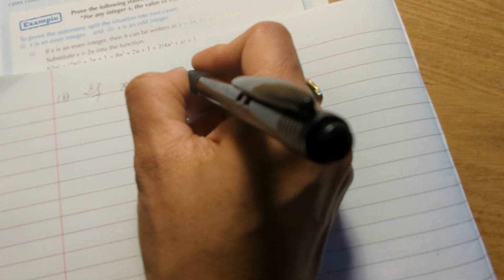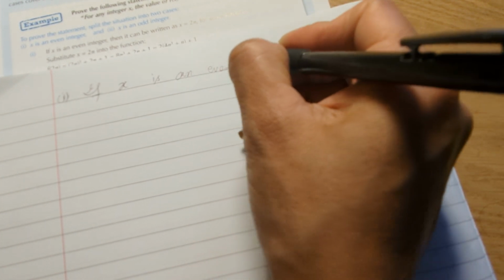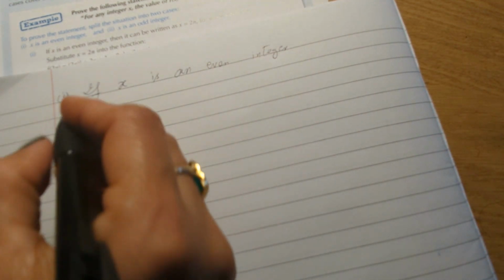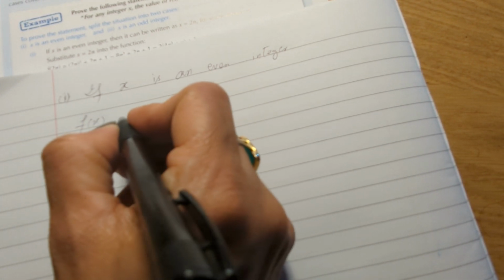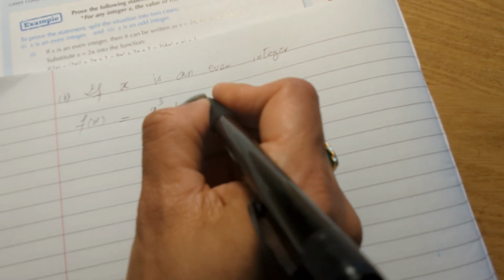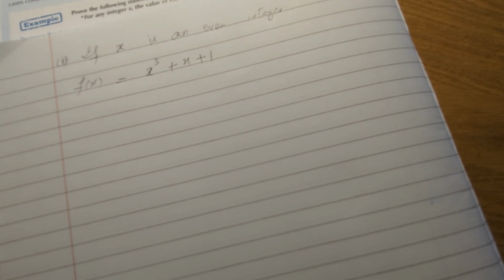When x is an even integer, our function which is given to us is f(x) equals x cubed plus x plus 1.